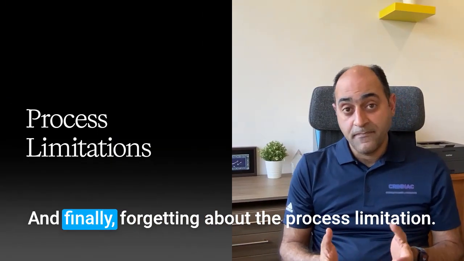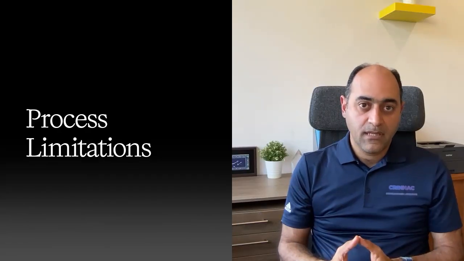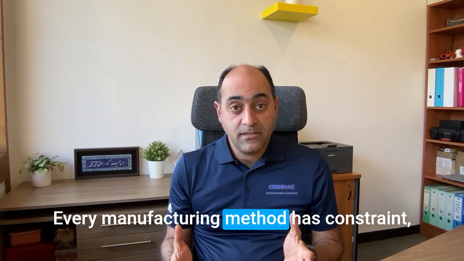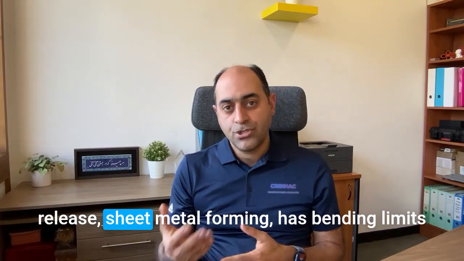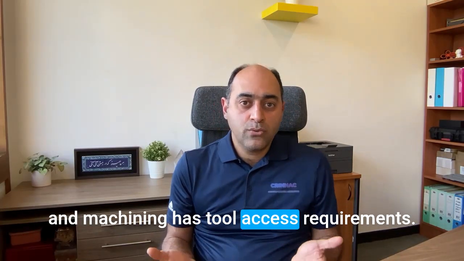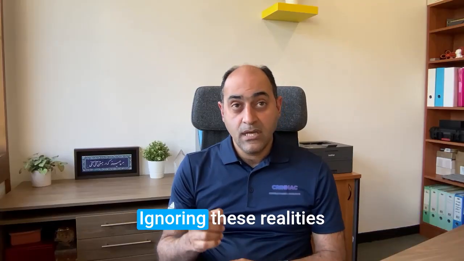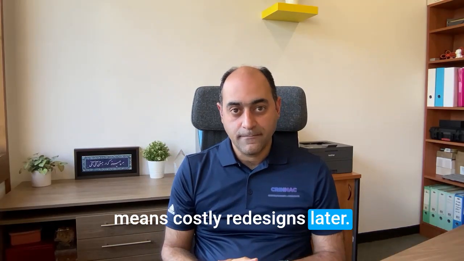And finally, forgetting about process limitations. Every manufacturing method has constraints. Injection molding needs draft angles for part release, sheet metal forming has bending limits, and machining has tool access requirements. Ignoring these realities means costly redesigns later.